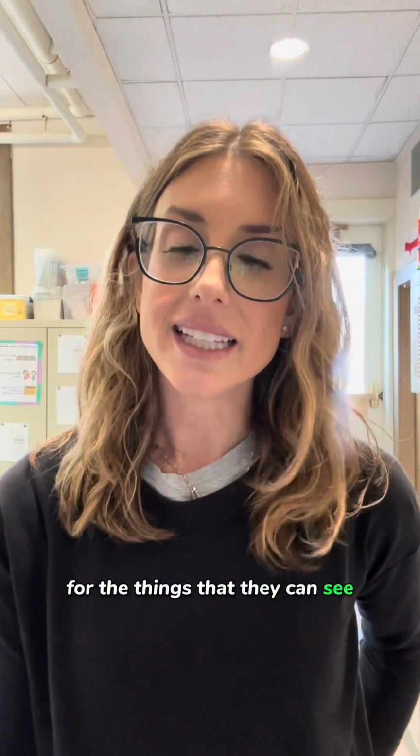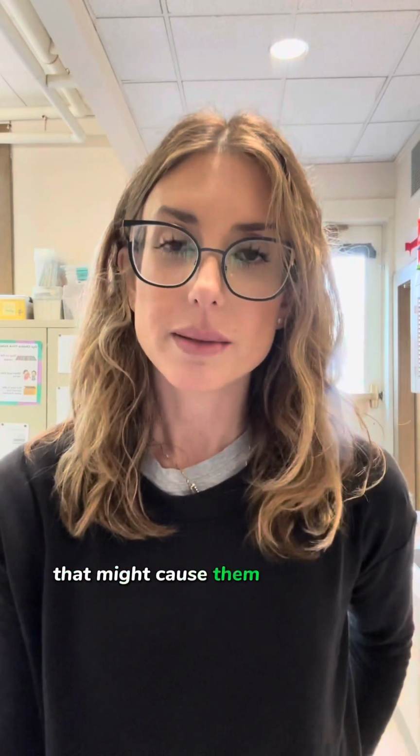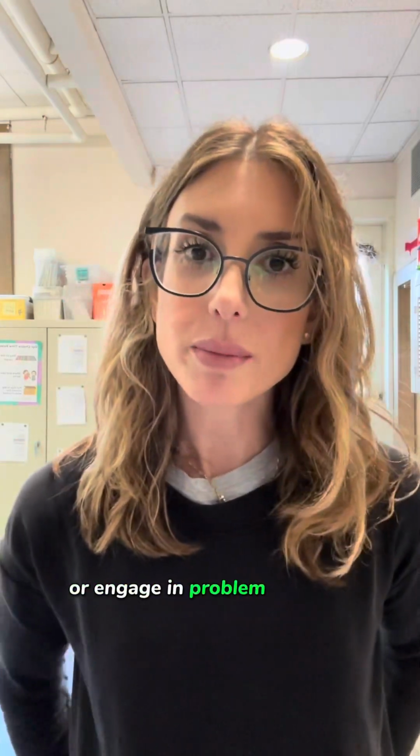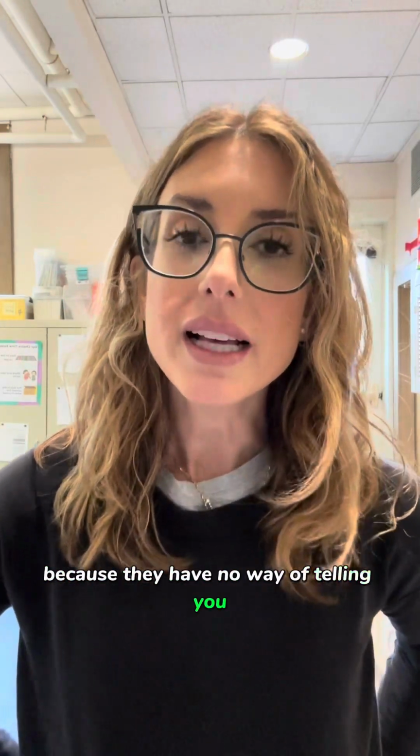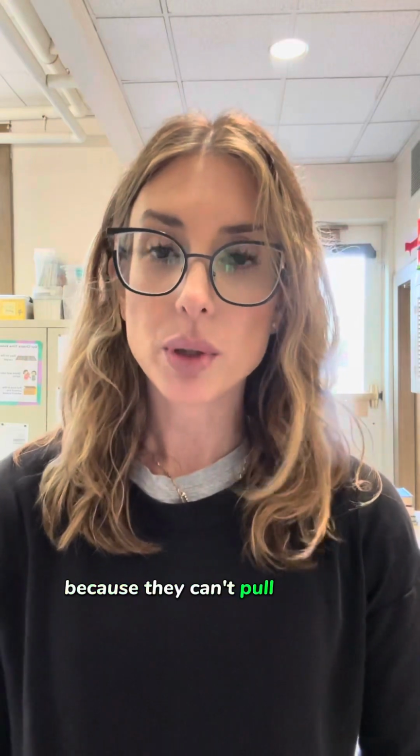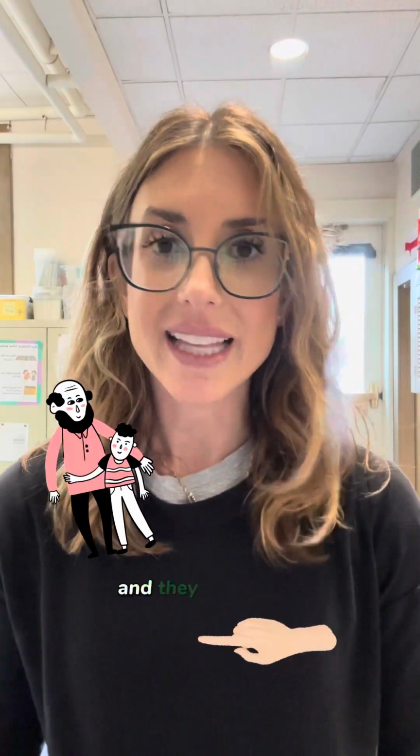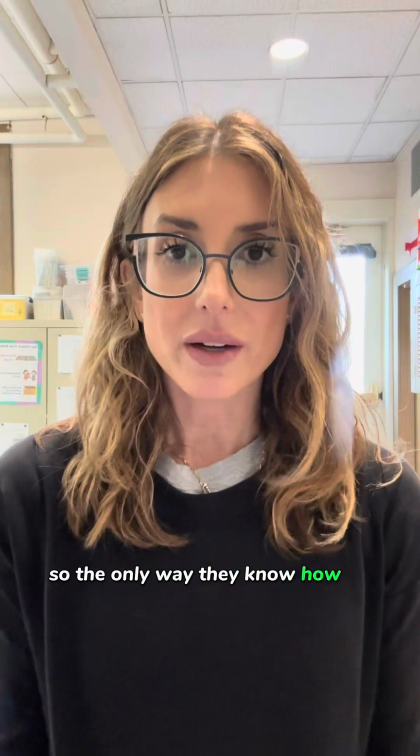If learners are only able to ask for the things that they can see and they can't express or tell you about the things that they want or don't want and are not visible to them, it might cause them to become frustrated or engage in problem behavior because they have no way of telling you the thing that they want. Because they can't pull you to it, they can't point to it, and they can't see it. So the only way they know how to ask for it is by engaging in problem behavior because they're probably frustrated, and I don't blame them.